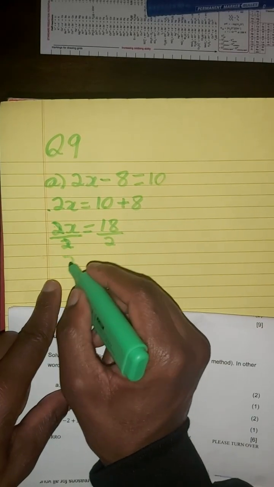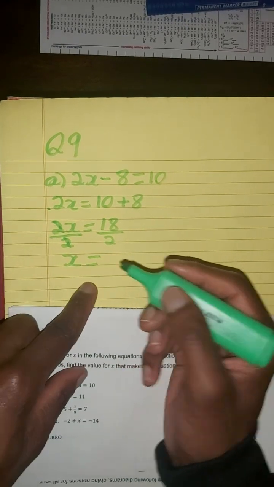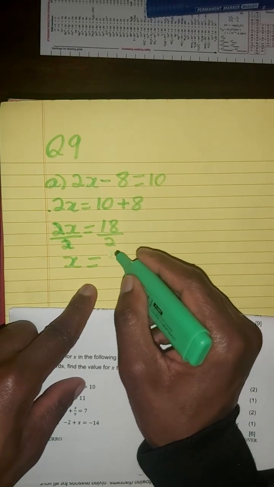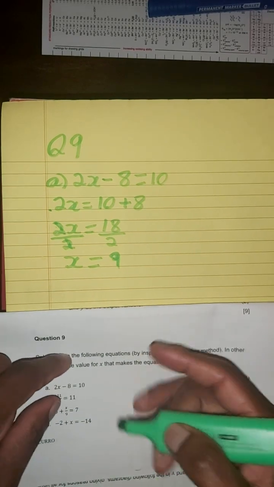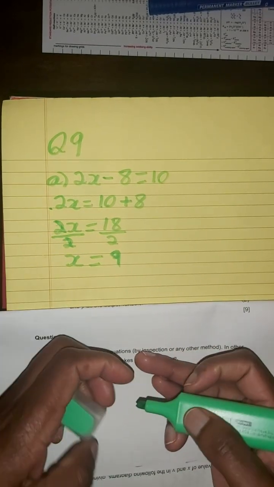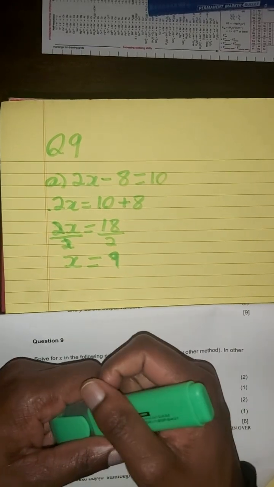So we remain with x, because we say these two cancelled. And then we say 18 divided by 2. Our answer becomes what? 9. I know it's for 2 marks, but guys, you are guaranteed to get all of the answers correct. So your x is equal to 9.